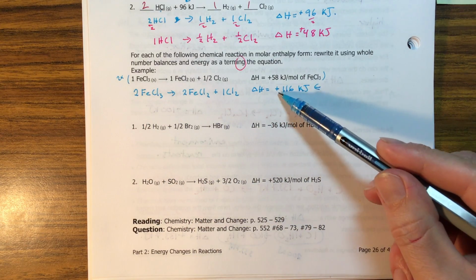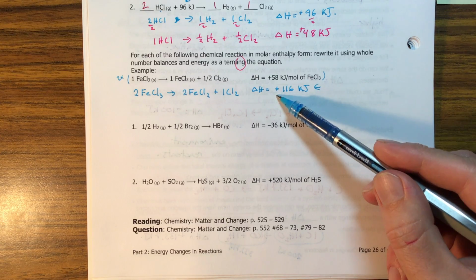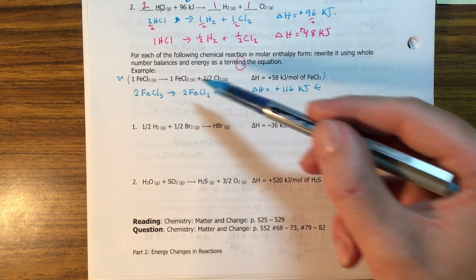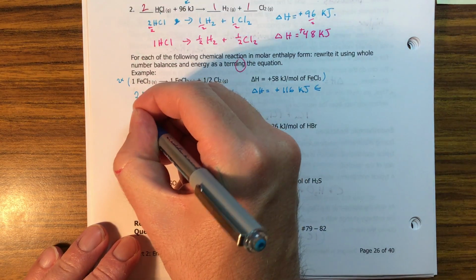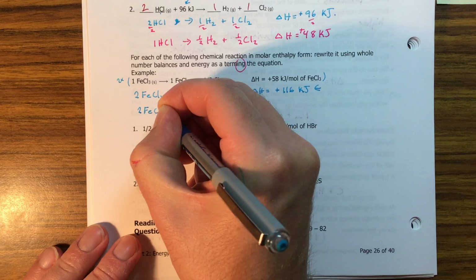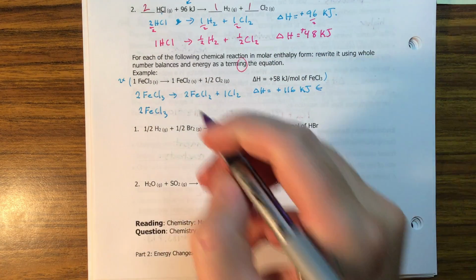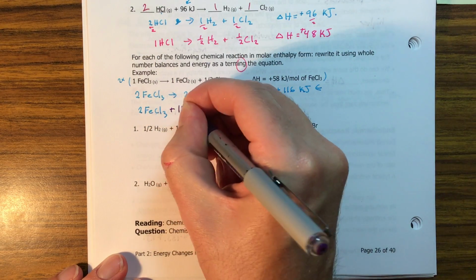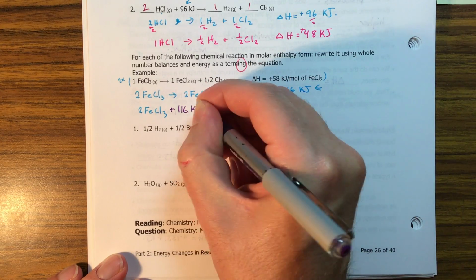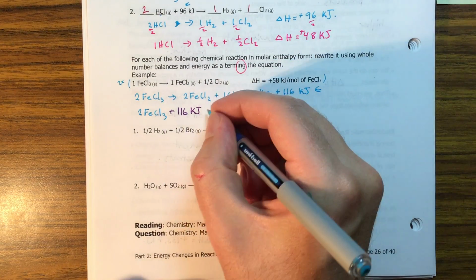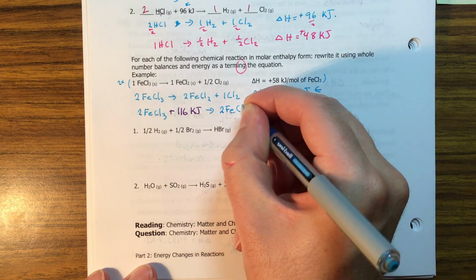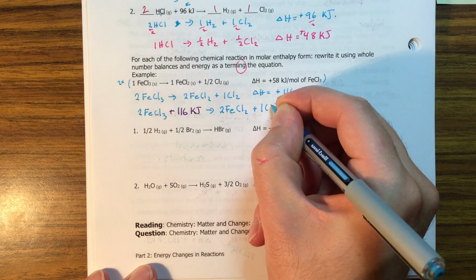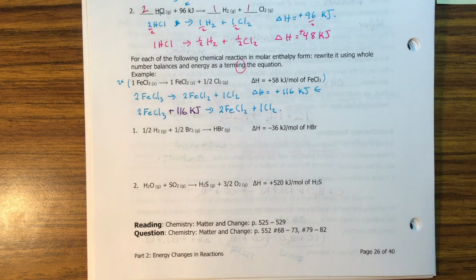Because the change in energy is positive, this is an endothermic reaction, so the energy will go on the reactant side. So we're going to get 2 FeCl3. I'm just going to highlight the energy going in here, plus 116 kilojoules. And that will give us 2 FeCl2s plus 1 Cl2. So those are the steps.